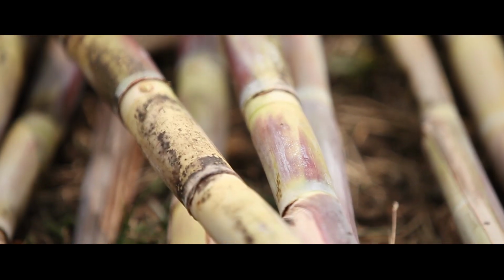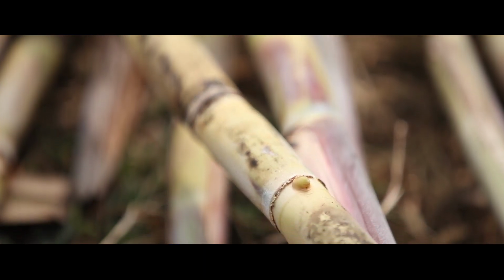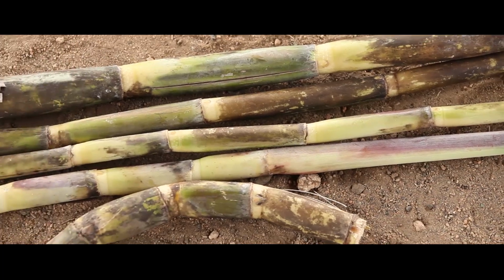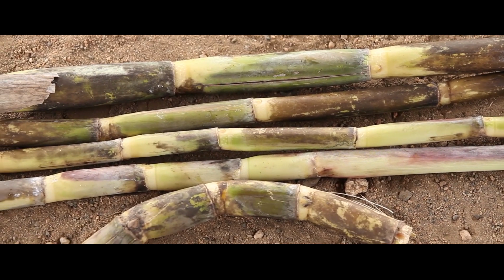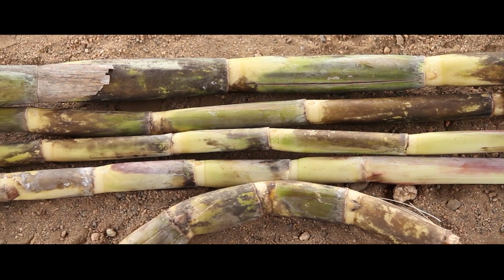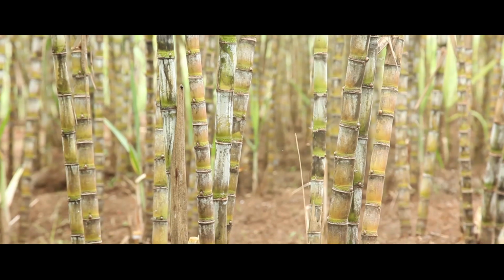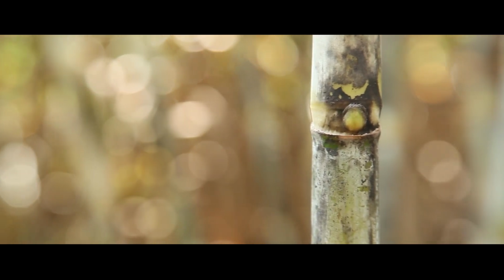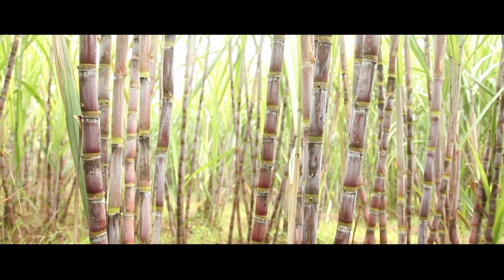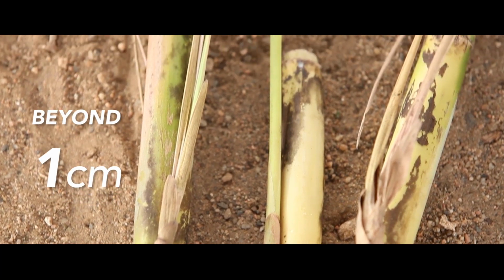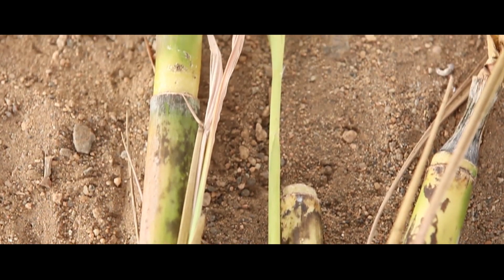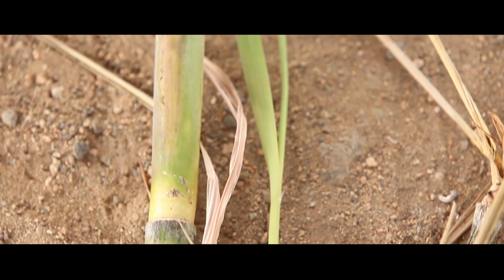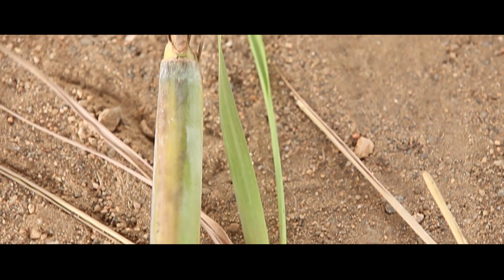Each node of the seed cane should bear one sound bud, and the number of nodes without sound buds should not exceed 5% of the total number of buds per seed cane. Also, the number of buds which have swollen up or have projected beyond 1 centimeter from the rind surface should not exceed 5% of the total number of buds.